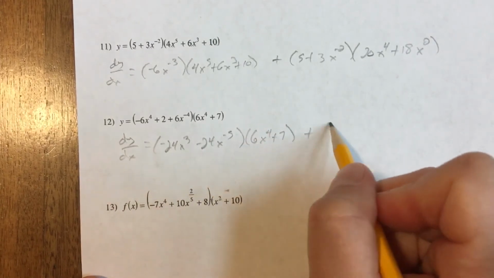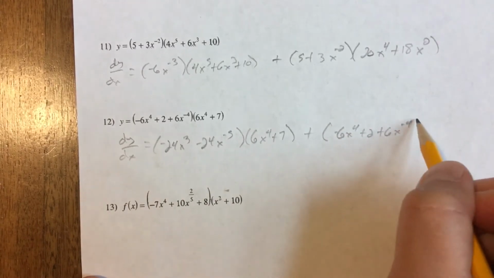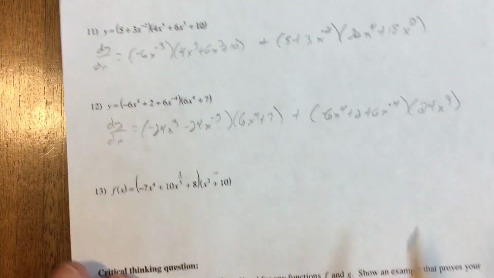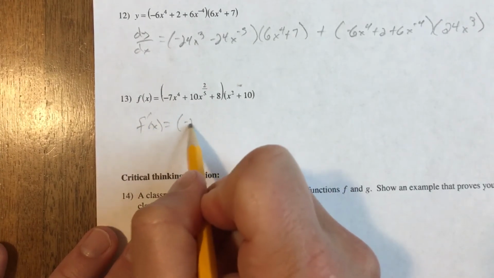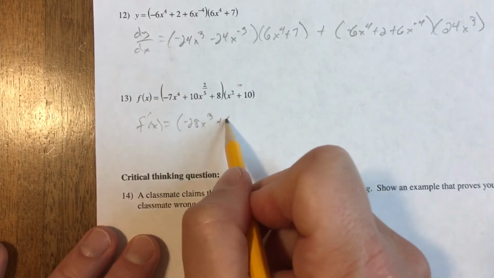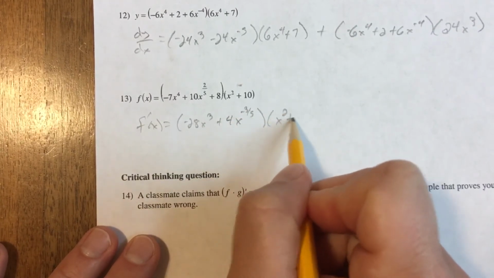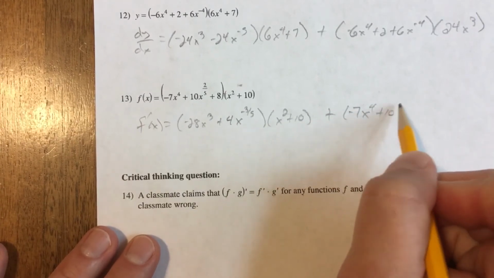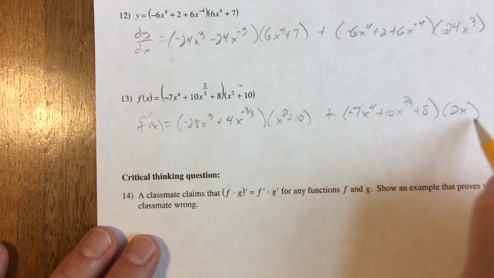Plus, now leave this one alone, times the derivative, 24x cubed. All right. Then you've got our last one here. The derivative would be negative 28x to the third plus 10 times 2/5, that's 20/5, which is 4x to the negative 3/5. Leave the second function alone, plus leave the first function alone, times the derivative of the second. Okay.